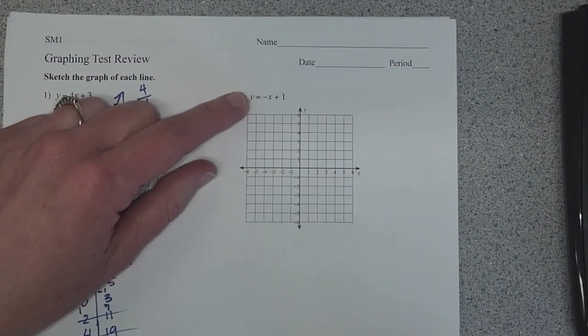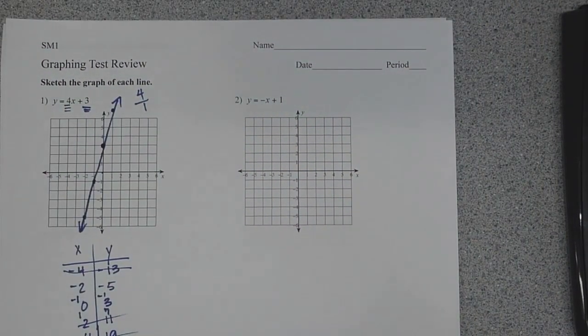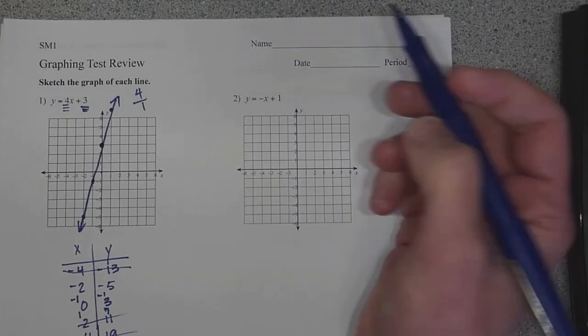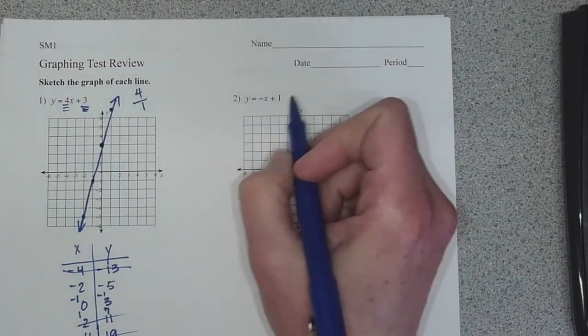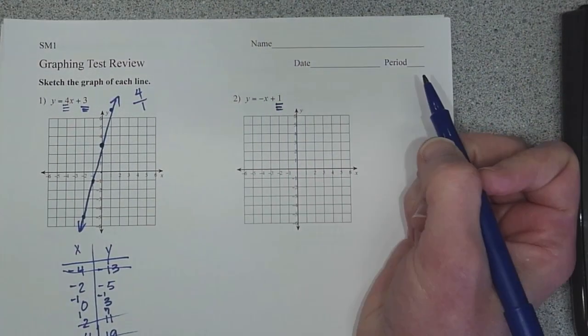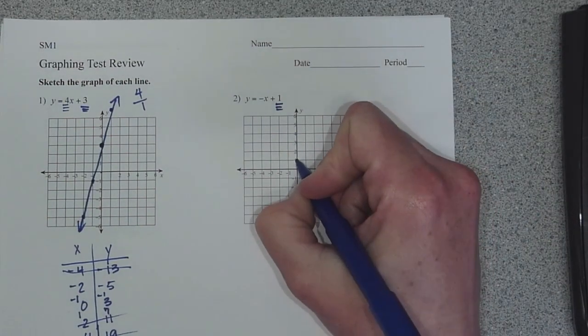Number 2, y equals -x plus 1. Okay, if you're just using slope-intercept form, start with your y-intercept. Y-intercept is the number without the x. So this guy's all by himself. That's my y-intercept. I'll put a dot there at 1.